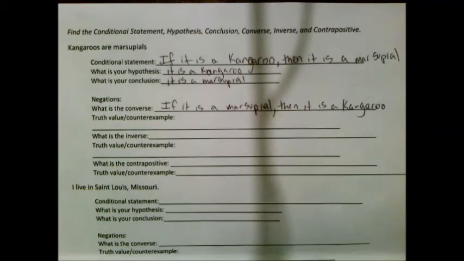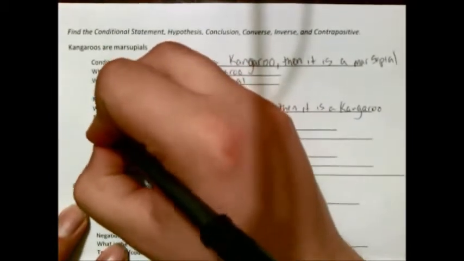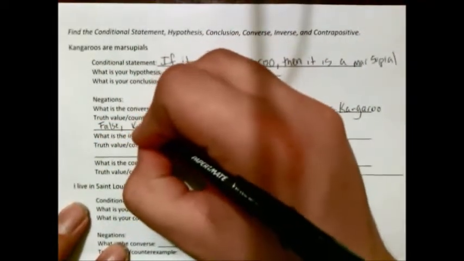Let's analyze this. If it is a marsupial, well, if it is a marsupial, then what? It is a kangaroo. Well, there's more than just one marsupial. So we would say this is false. Our counterexample would be something like a koala. Alright? Koala is a marsupial, but it's not a kangaroo. So obviously this idea has to be false, because not all marsupials are kangaroos.